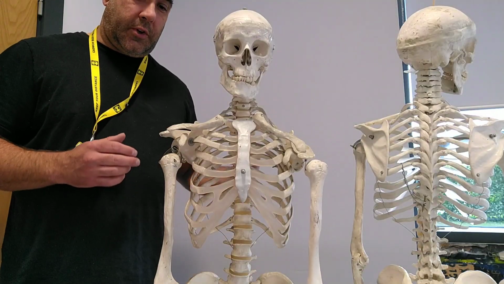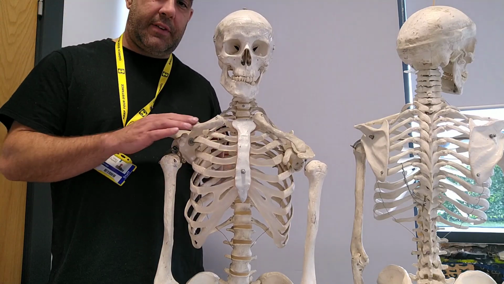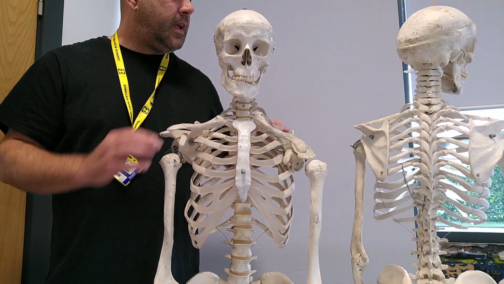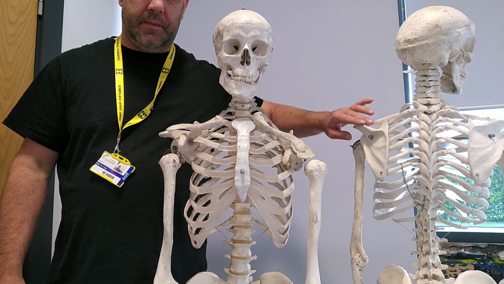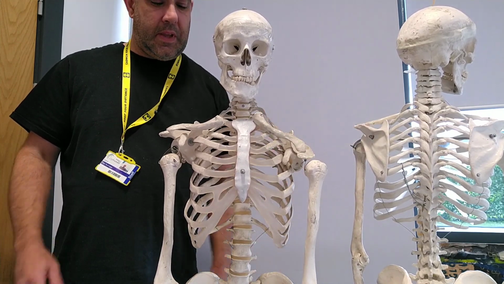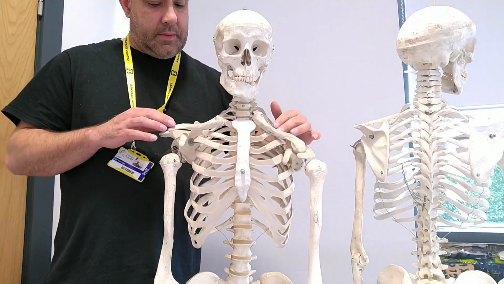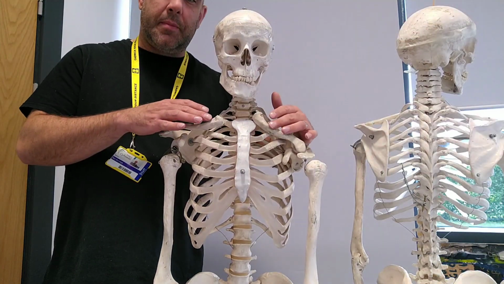We look now at the shoulder girdle, comprising of the clavicle, the collarbone, and the shoulder blade. The clavicles are an S-shaped bone.